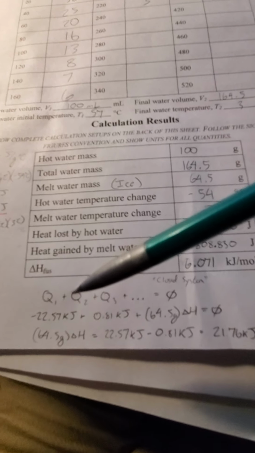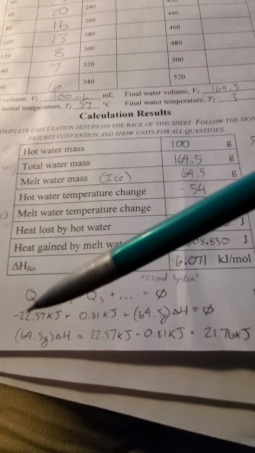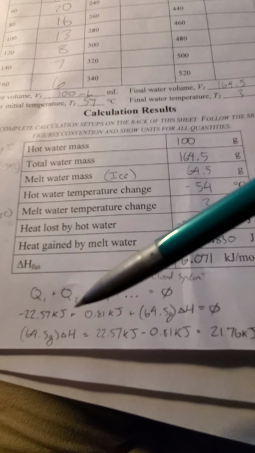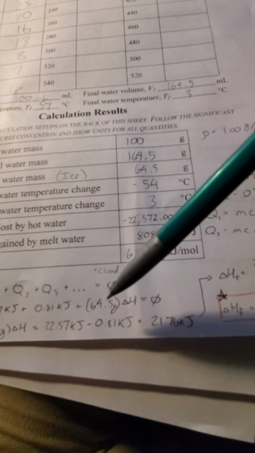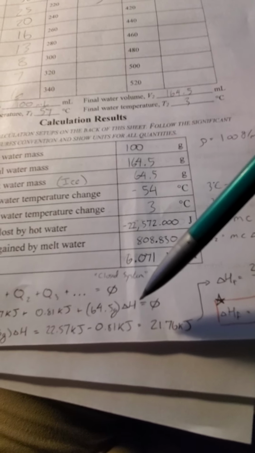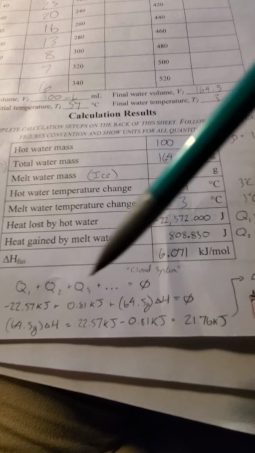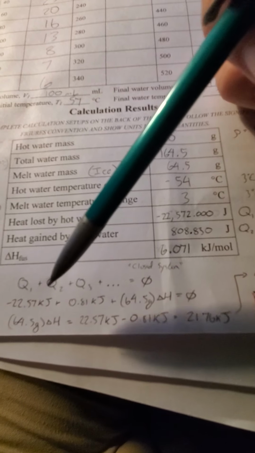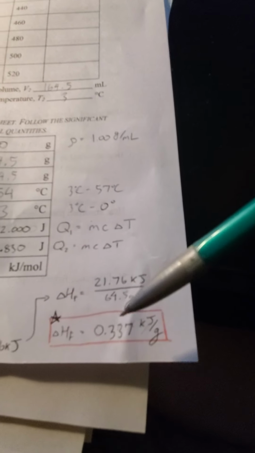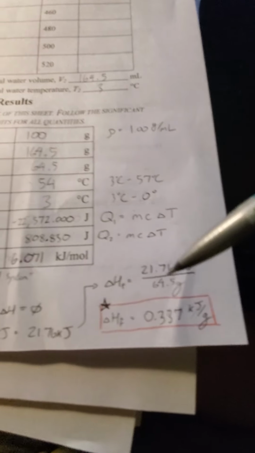So now we just add everything together. I did convert all the joules here to kilojoules. So negative 22.57 plus 0.81 plus the Q3 was 64.5 times the heat of fusion. We just do the math on this, move everything over here, then divide 21.76 by 64.5, and you get 0.337 kilojoules per gram. But the answer wants it in kilojoules per mole.